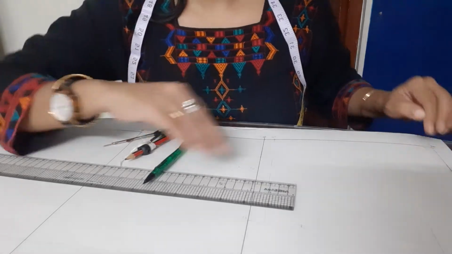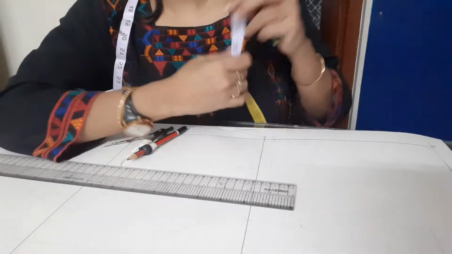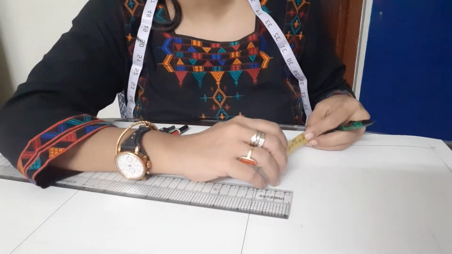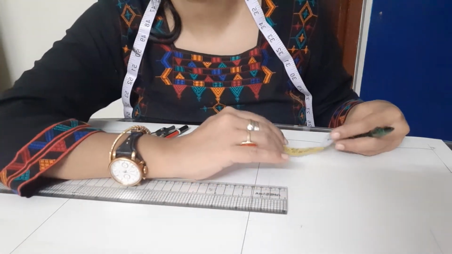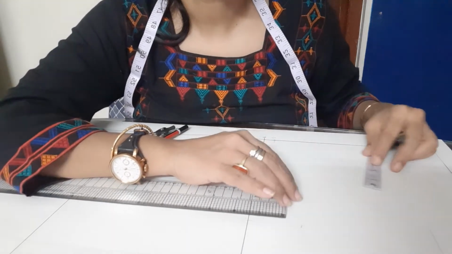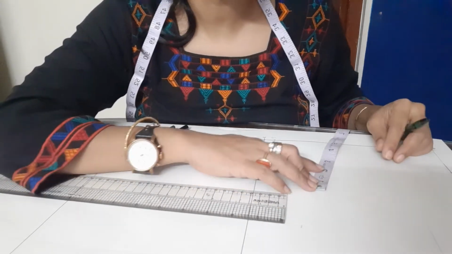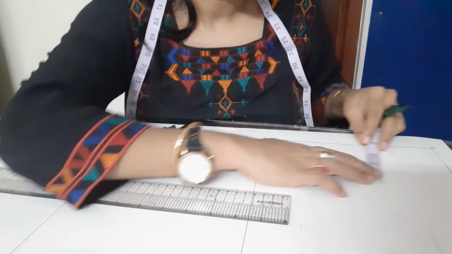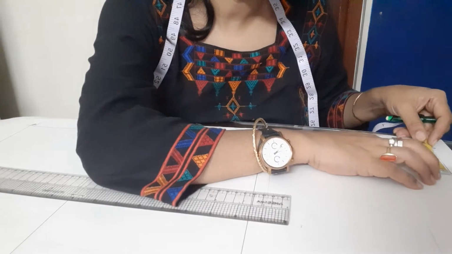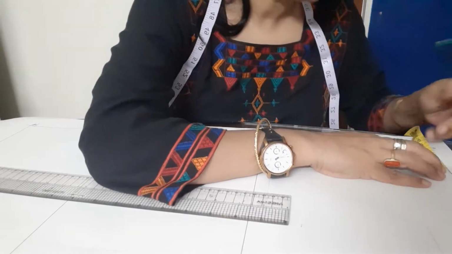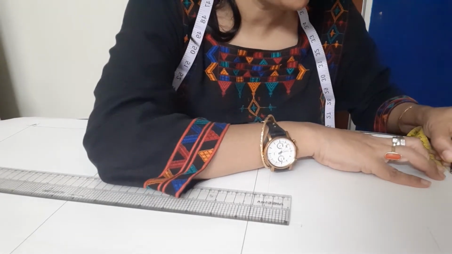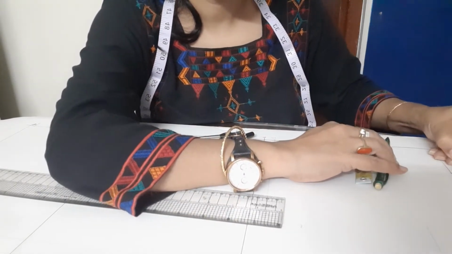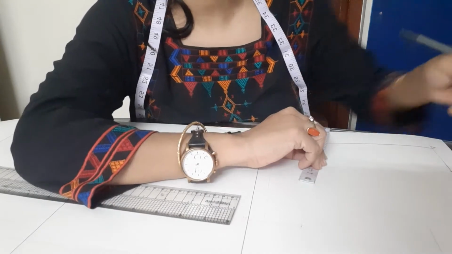So from 4, we mark a point 20, which is 1/5 of neck. Now neck, if you remember, is 37, so it's 7.4 minus 0.7, which is 6.7. So mark a point which is 1/5 of neck minus 0.7. That's your point 20.